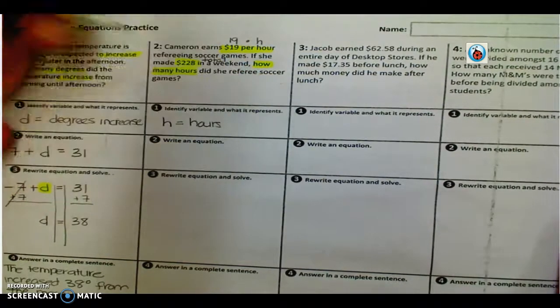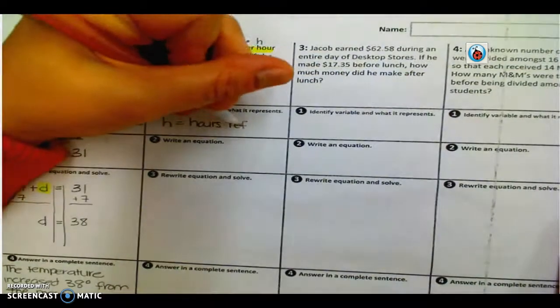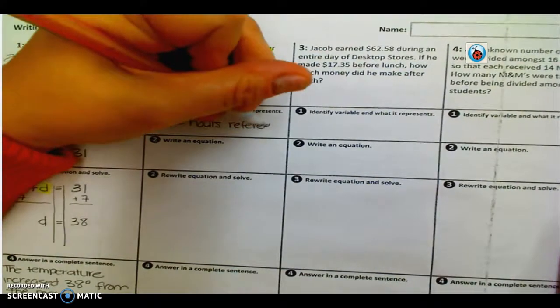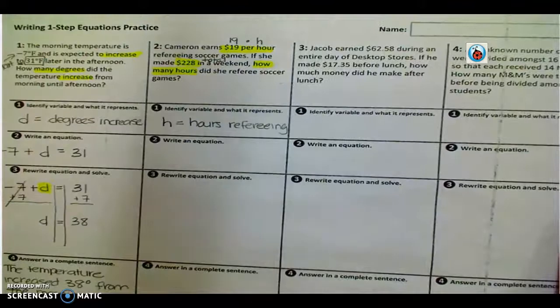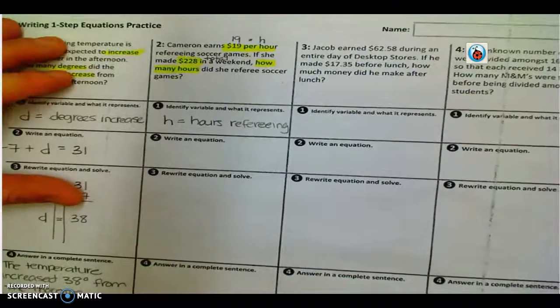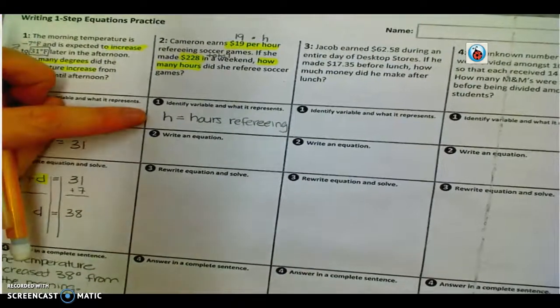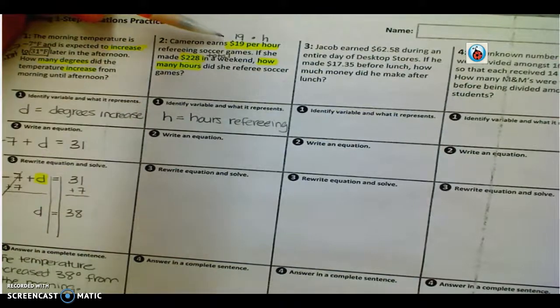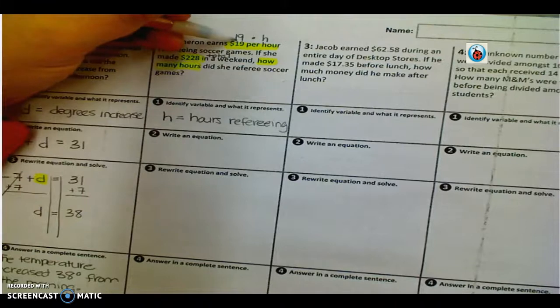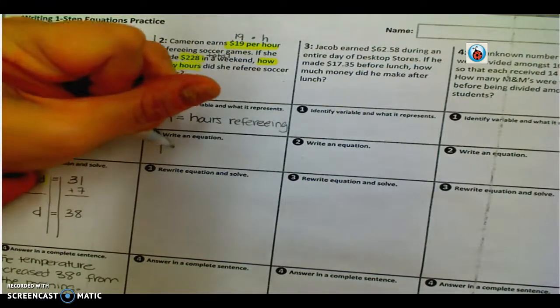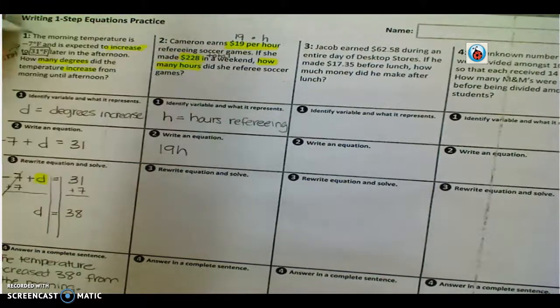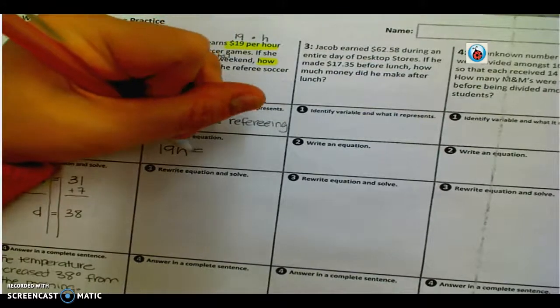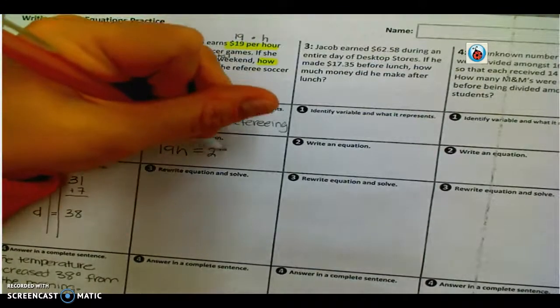and the hours were spent refereeing. Refereeing. I'm not really sure. Yep, I guess that's the word. Okay, so now we're going to write an equation. Well, I kind of already did it because of the keywords up here. So I've got, she gets 19 per hour. So 19 per hour. And I want that to result in 228.